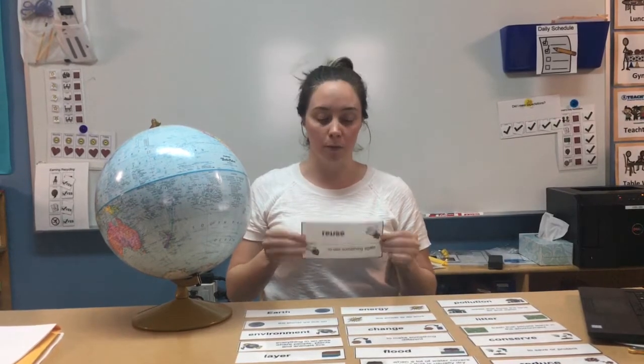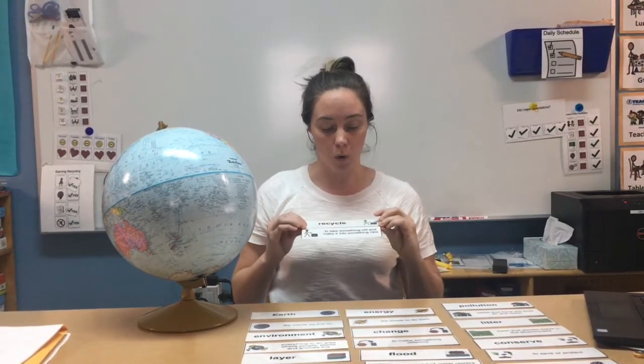We can also reuse things. A lot of us have reusable shopping bags that we can bring to the grocery store instead of having to get new ones. Right now, because of the coronavirus, we aren't allowed to bring our reusable bags, but soon enough we'll be able to. So to reuse something means to use it again and again. And something we focus a lot on at school would be recycling. To recycle means to take something old and make it into something new.